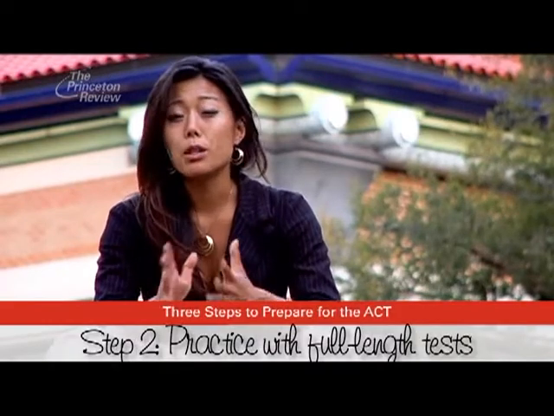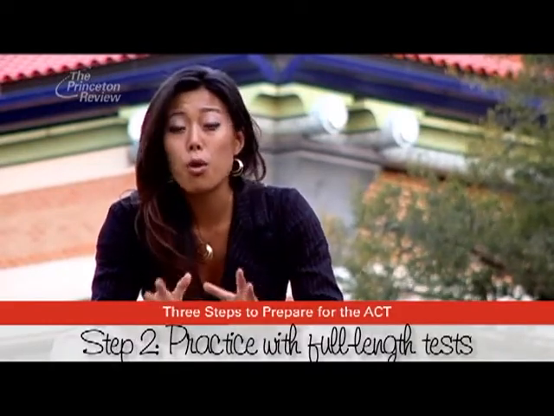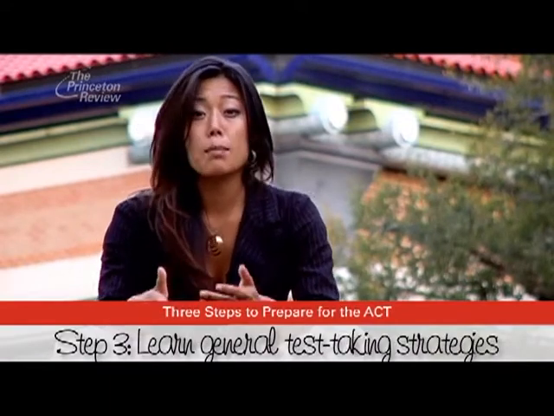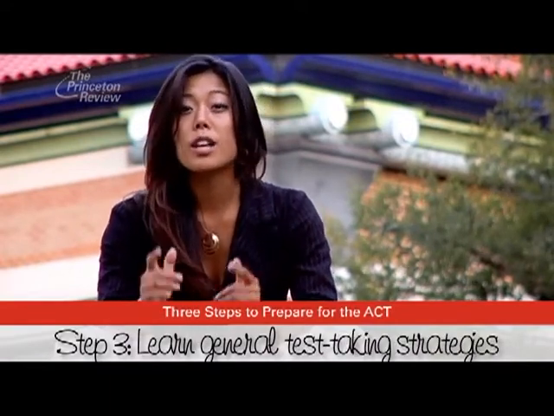I know, but look, the ACT is almost 4 hours of bubbling and writing, and there is nothing that can simulate taking a 4-hour-long test like taking 4-hour-long tests. Cracking the ACT comes with full-length practice tests, so make sure to include them as part of your preparation. Step 3 is that you'll need to learn some general test-taking strategies. We're about to outline a number of different techniques that you can implement so that you can change the way that you approach the test. So let's look at some of these.